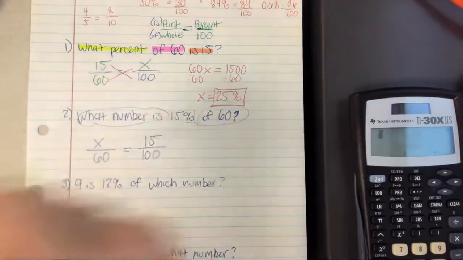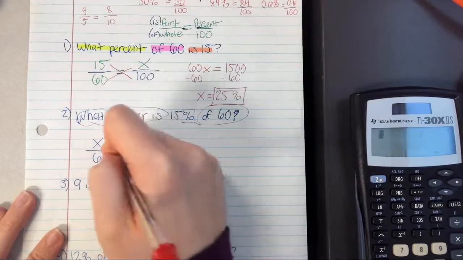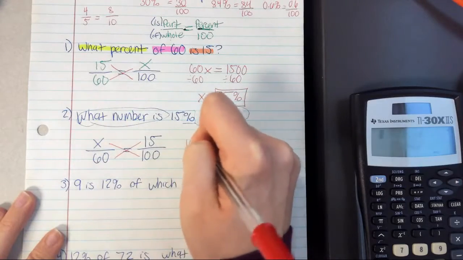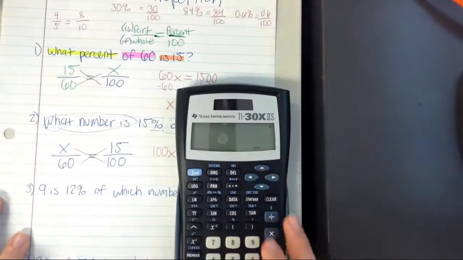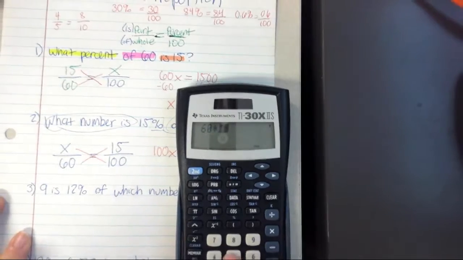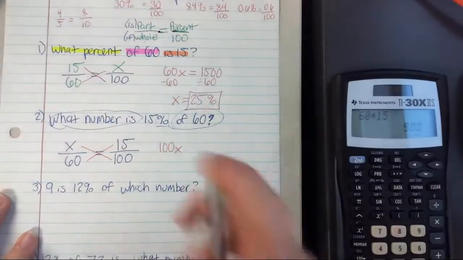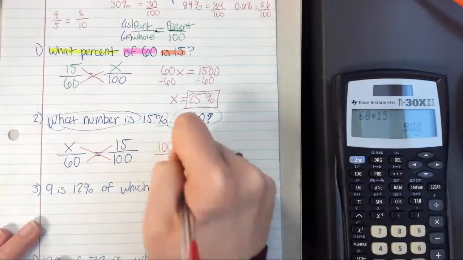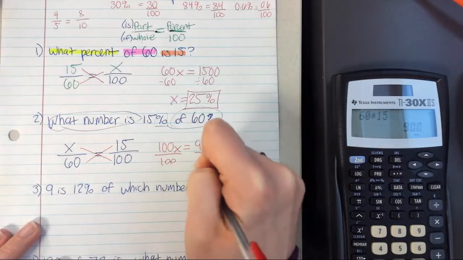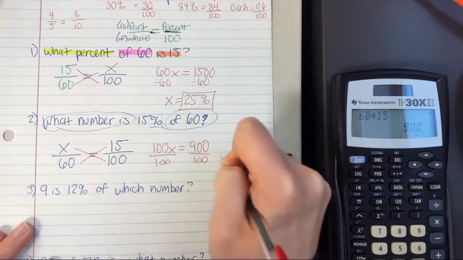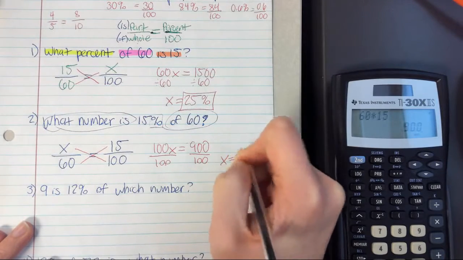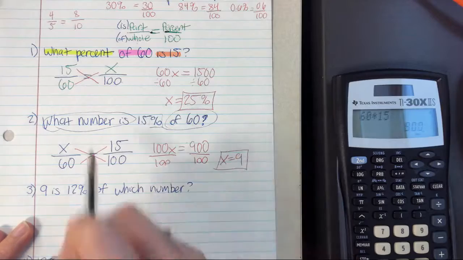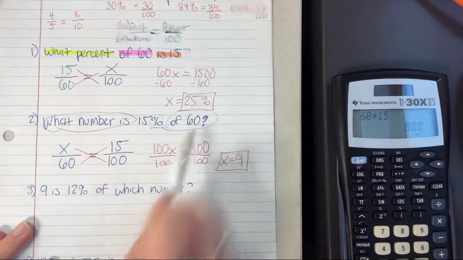And then again, cross products. 100 times x is 100x. 60 times 15 is 900. Set them equal. Cross products are always equal. Divide by the coefficient. And x equals 9. So 9 is 15% of 60.